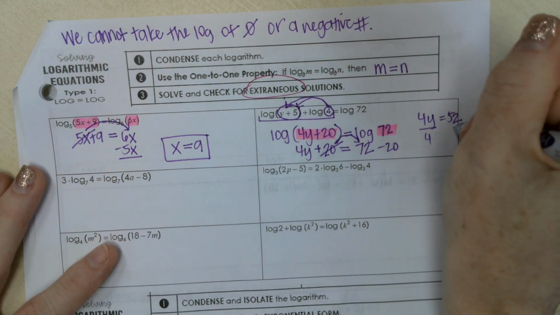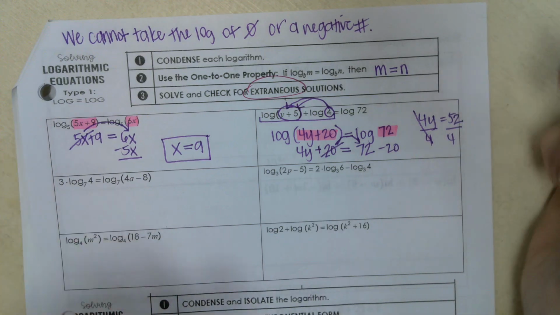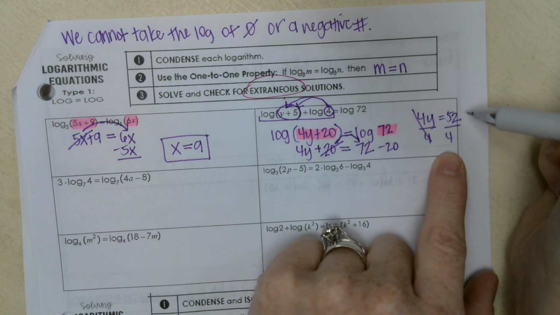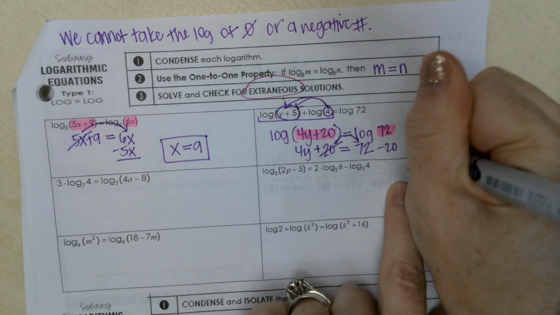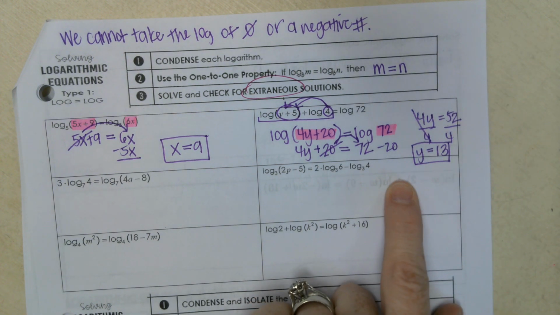And when I divide both sides by 4, okay, now, if you know anything about a deck of cards, you know there are 52 cards and there are 4 suits. In each suit, there are 13 cards. Okay, that's how I remember that multiplication fact.